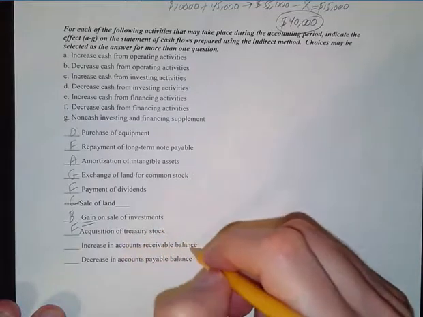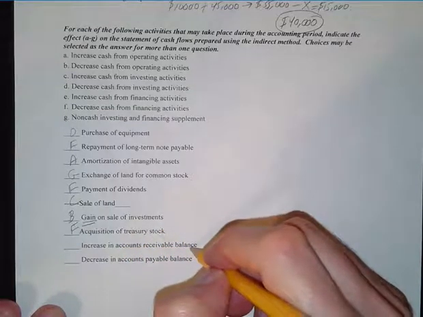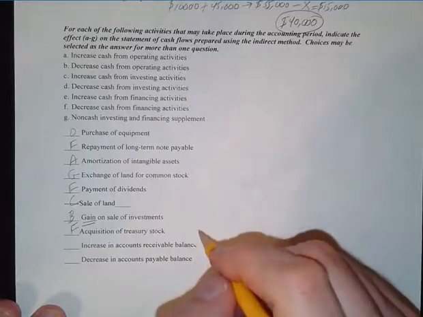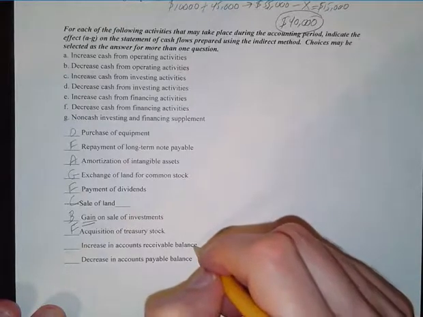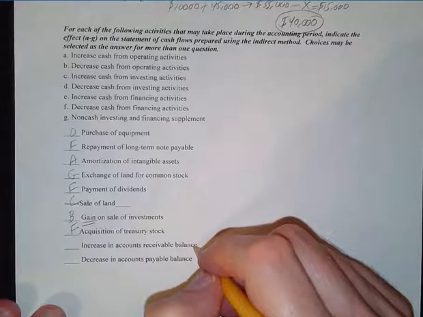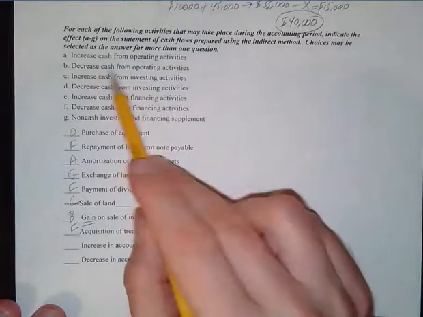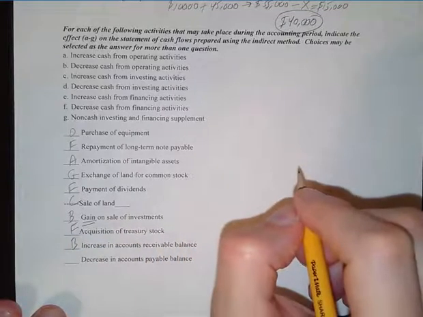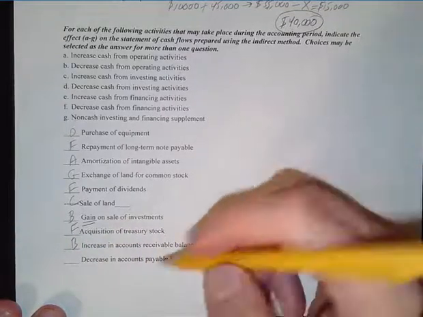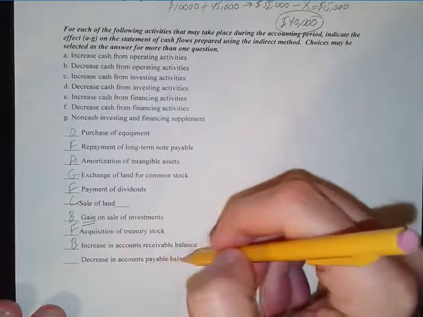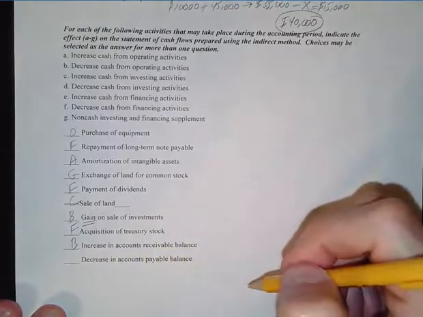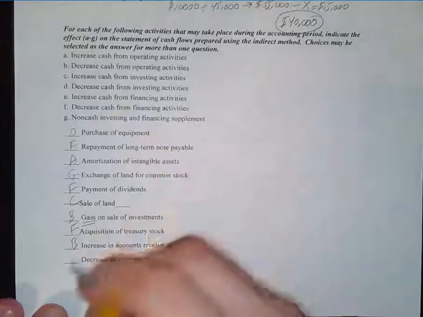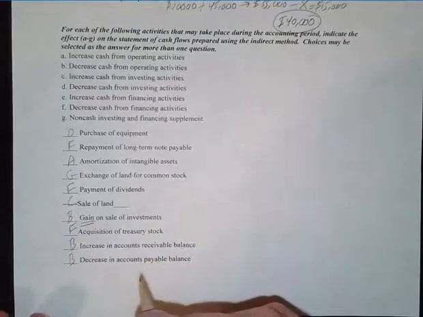Increase in accounts receivable balance. We've kind of had this in prior questions. That means that we have some accounts receivable that contributed to net income that we have not received in cash. Therefore, that is a decrease cash from operating activities. And then decrease in accounts payable balance. Well, that is the exact same thing. The answer is B. All right.